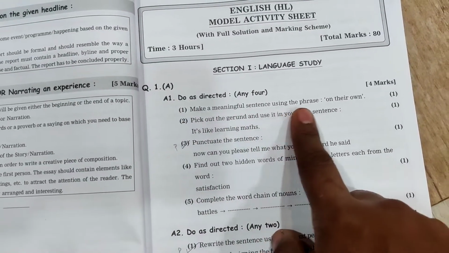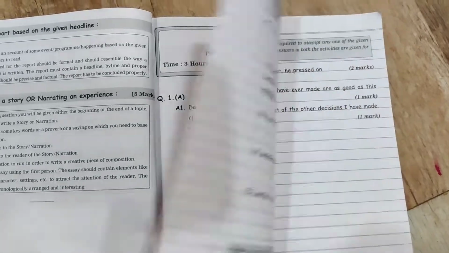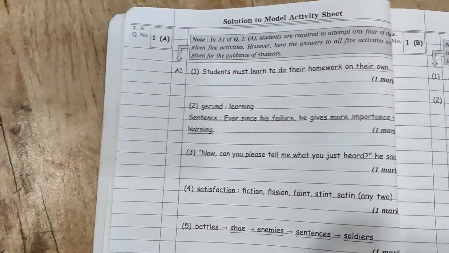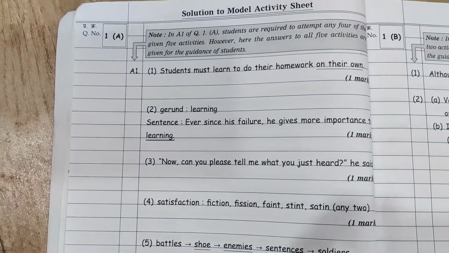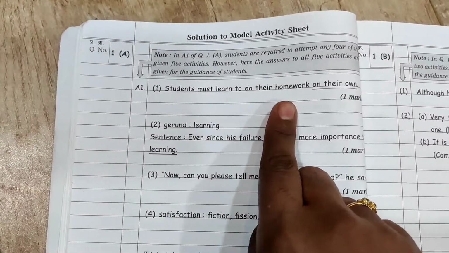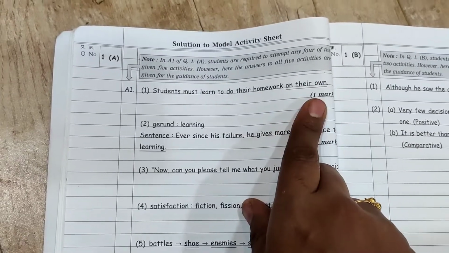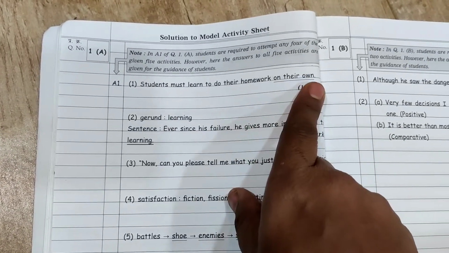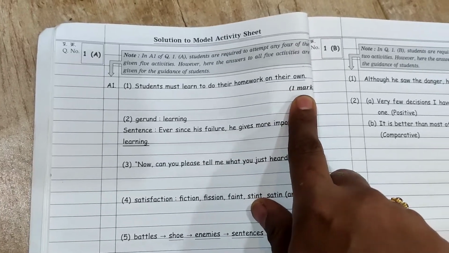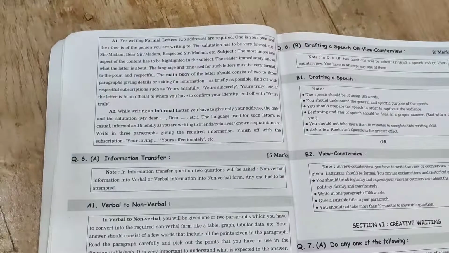Make a meaningful sentence using the phrase "on their own". It means by using the phrase "on their own", you have to make your own sentence. So see here the answer: Students must learn to do their homework on their own. So in this way, you have to make your own sentence and underline that phrase. For how many marks? For 1 mark. So we'll go with the next question.